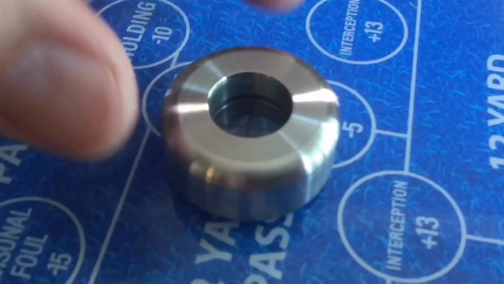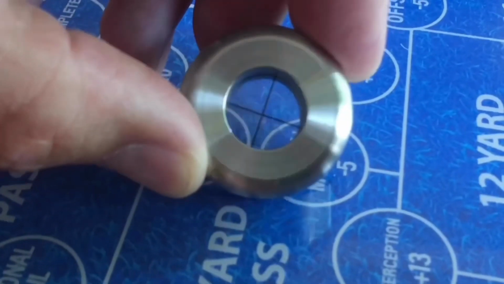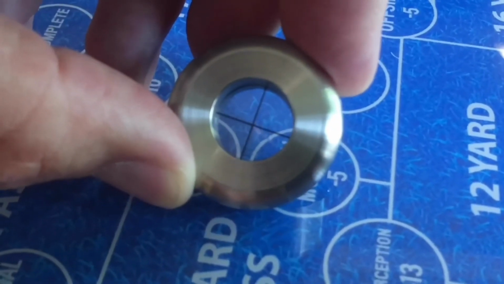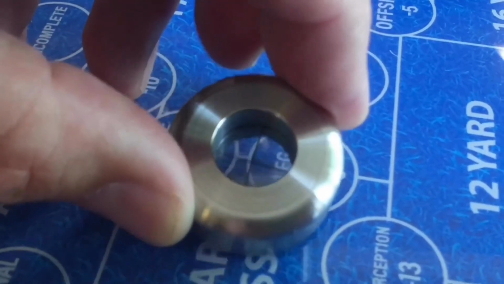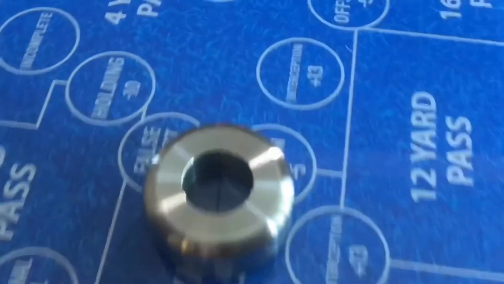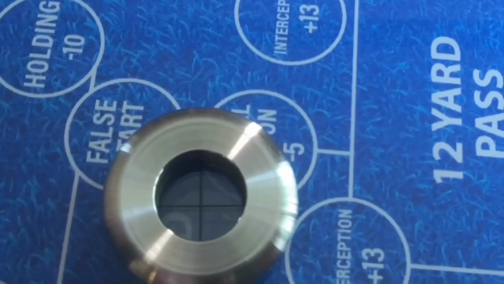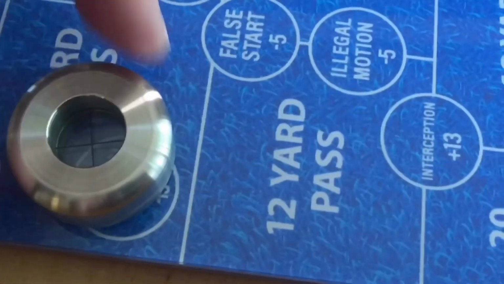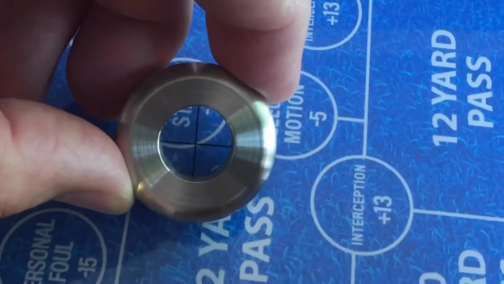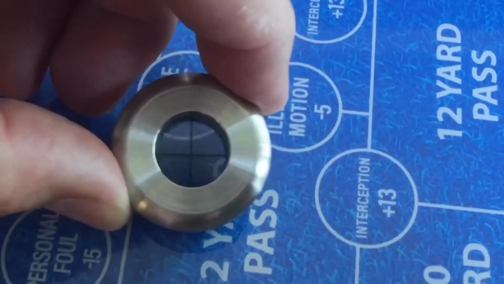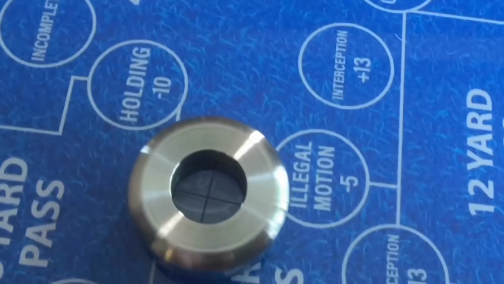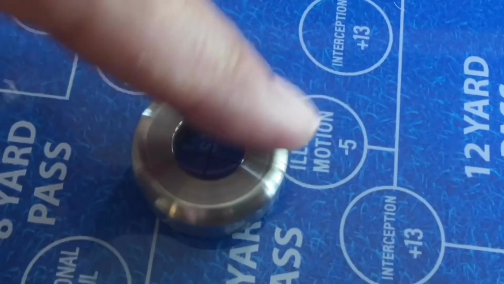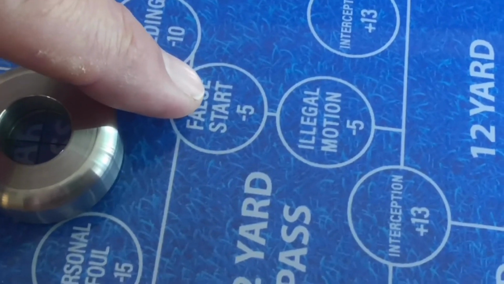The puck in the dead center has a crosshair, and those crosshairs are what determines the result of your puck slide. So in this case, if the crosshairs, let's get a top shot of that guy, has landed in the 12-yard area, a 12-yard pass, then the result of your slide is 12 yards. If the crosshairs is over one of the penalty targets, like that, the dead center of the puck, in this case, corresponds with a false start, -5 yards.